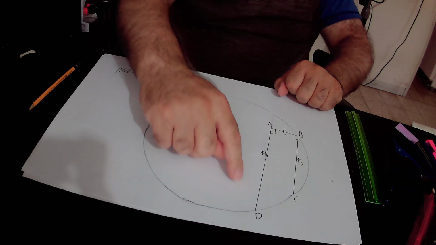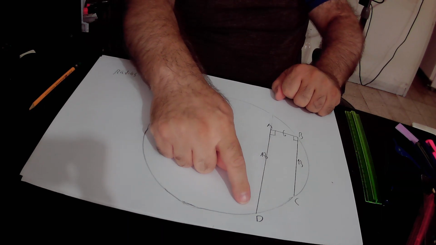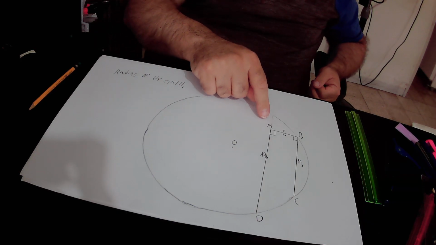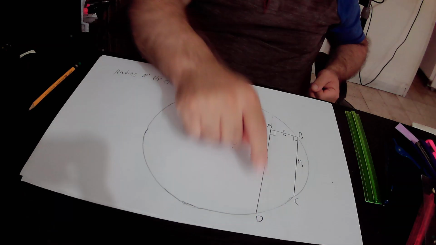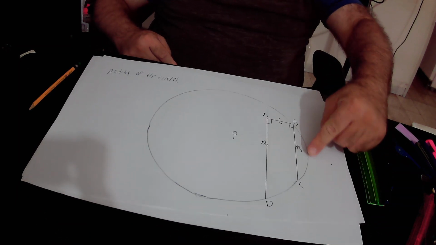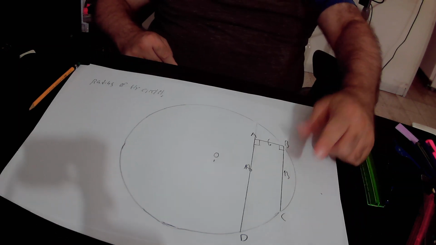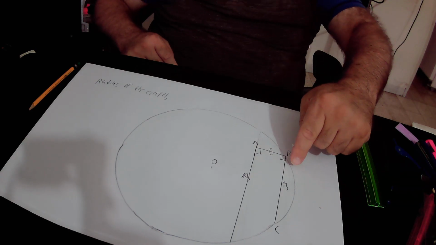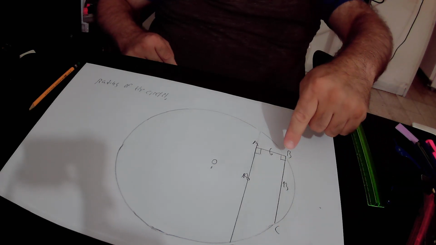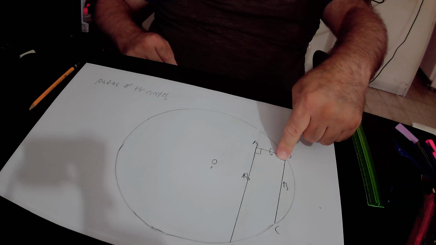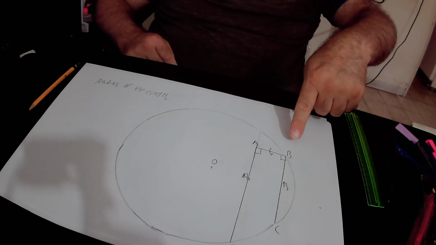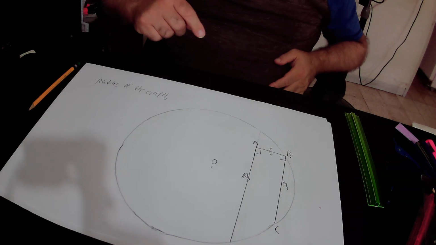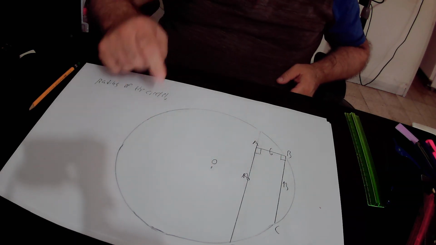Line segment AD equals 18 units in length, and line segment BA is perpendicular to line segment AD. Line segment BC equals 13 units in length, and also line segment AB is perpendicular to line segment BC. That is to say, angle ABC equals 90 degrees, and we also know that angle BAD equals 90 degrees. And our mission is to find the radius of this circle.